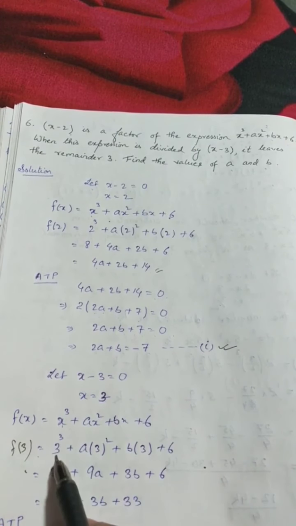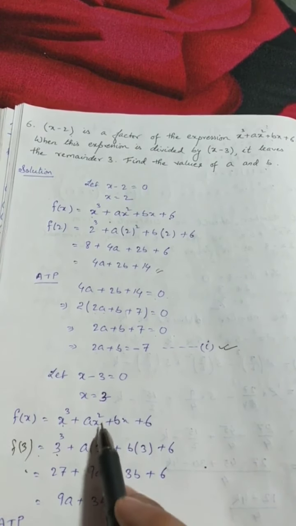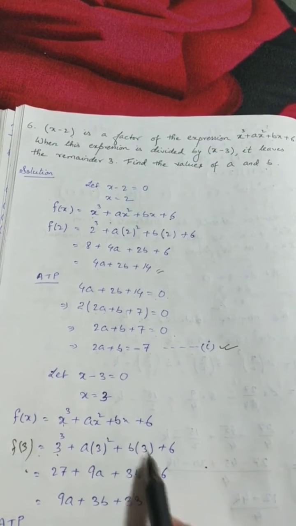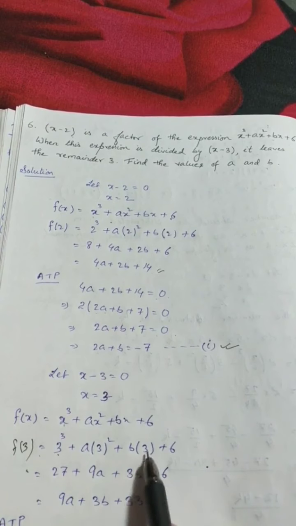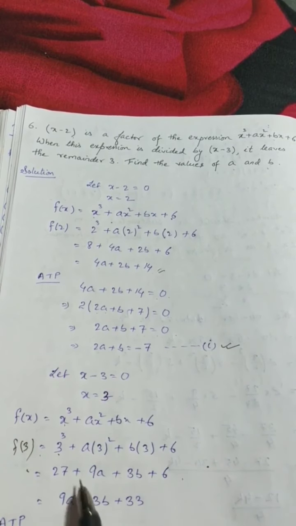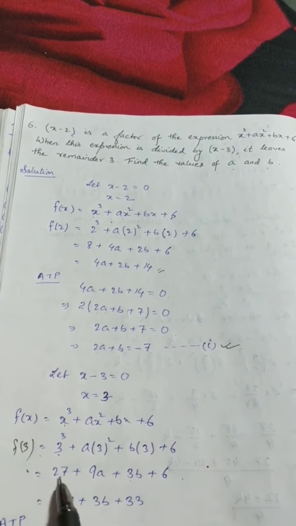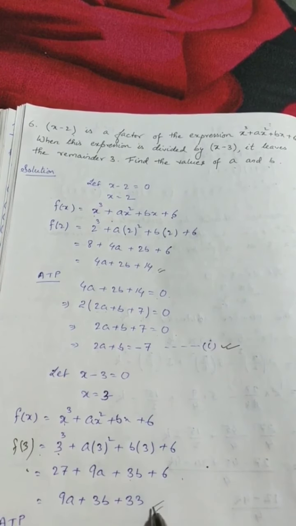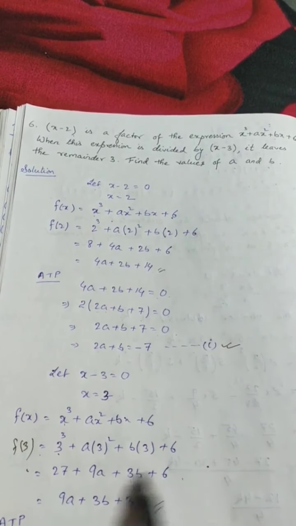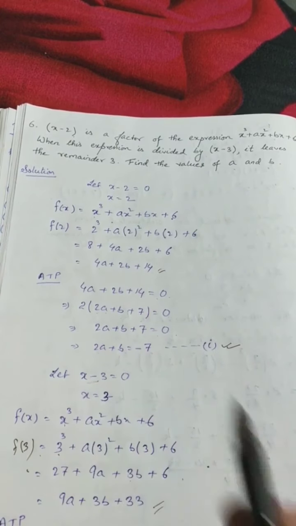Now wherever we get x, we'll put 3. So f of 3, in place of x we will put 3, so 3 cube, here 3 square, here it will be 3, plus 6. So 3 cube is 27, plus 3 square is 9a, plus 3b, plus 6. So here we got 9a plus 3b, and 27 plus 6 is 33. So this is the remainder when it is divided by x minus 3.